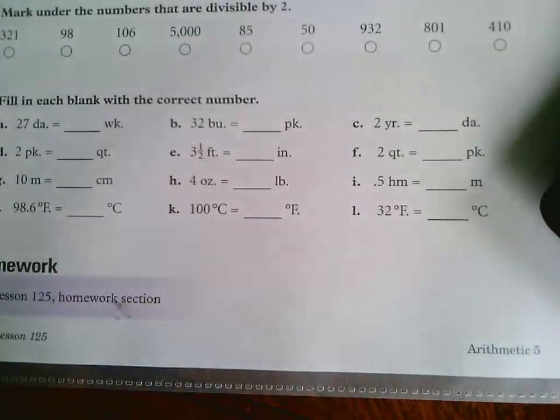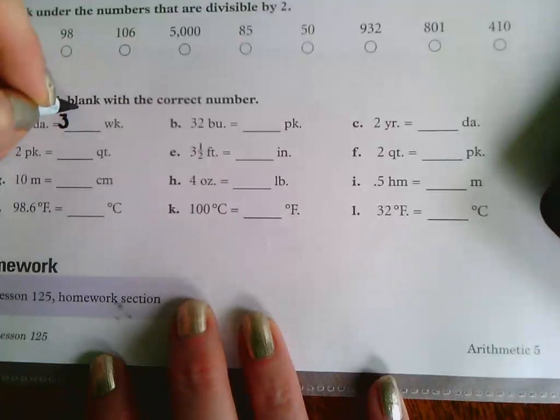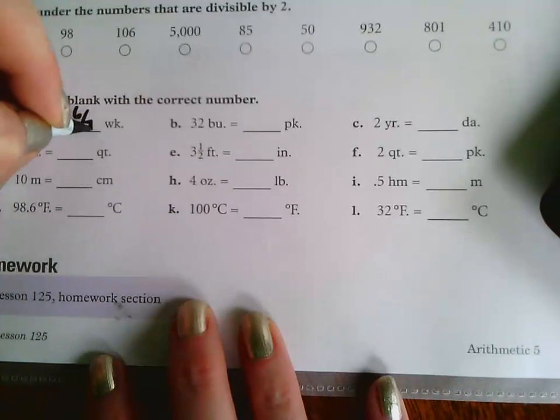Let's just do A. 27 days equals how many weeks? A day is smaller than a week. Smaller to bigger, divide. How many days are in a week? 7. So this is going to be 27 divided by 7. That doesn't work out evenly, does it? 7 will go into 27 3 times. That's 21. So there's 6 left over. So your answer is 3 6/7.